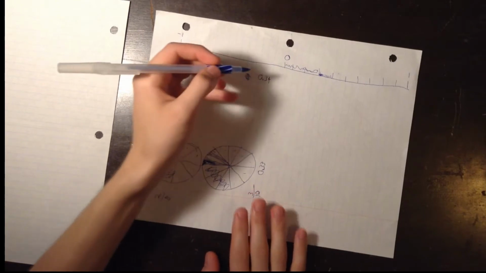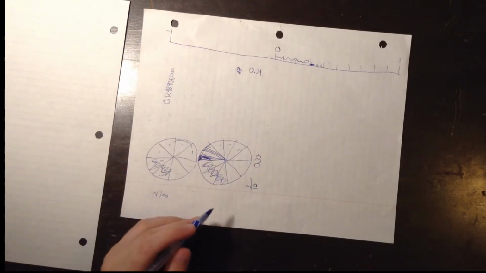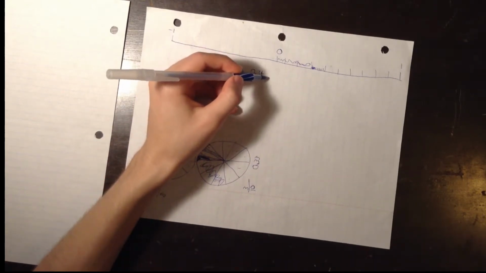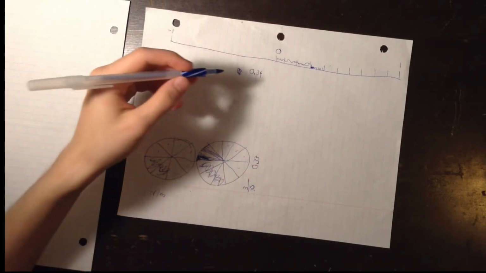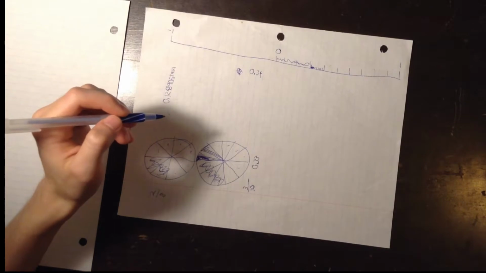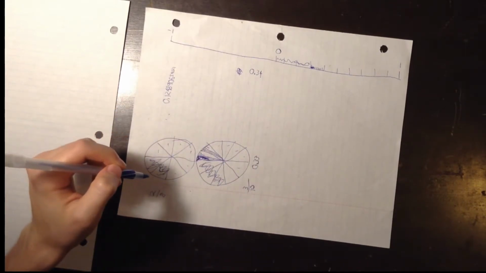And that's where we get our decimal from. That's the tenths, that's the hundredths. And we could keep going, and we got the thousandths, the 10,000ths, the 100,000ths, and like that. So basically, that is a decimal, and this is a fraction.